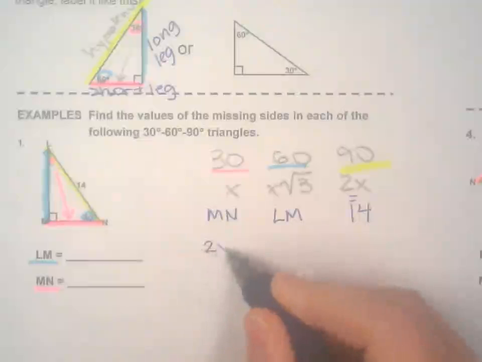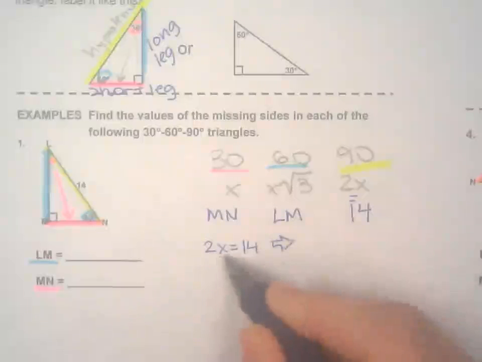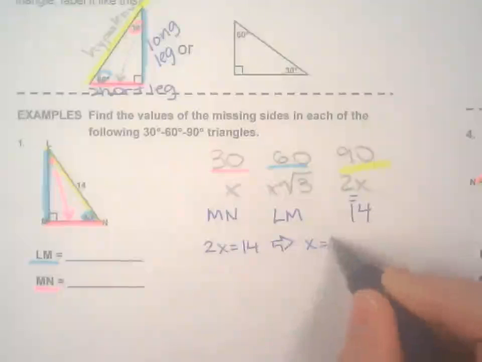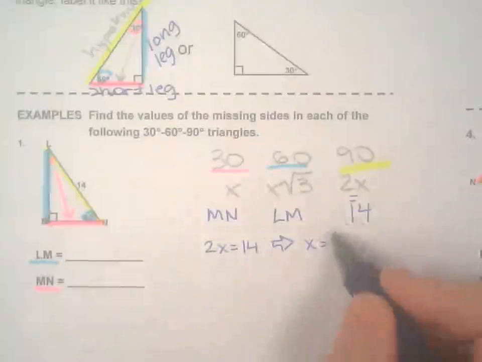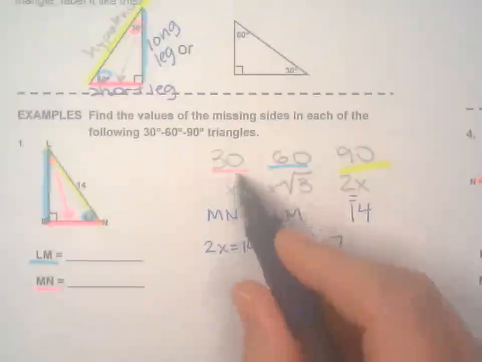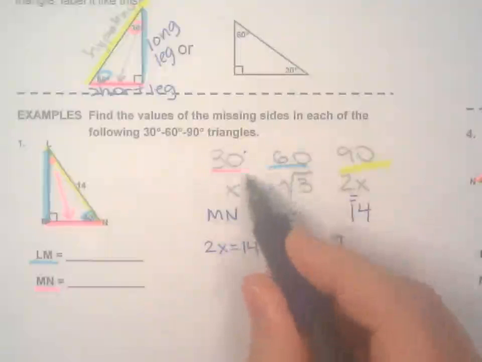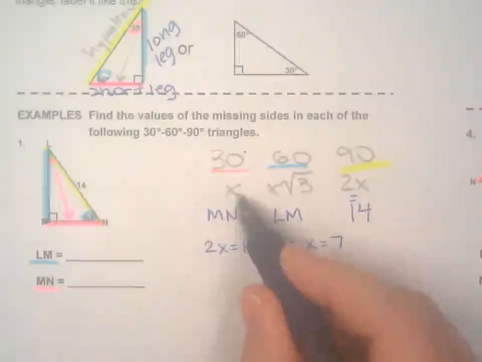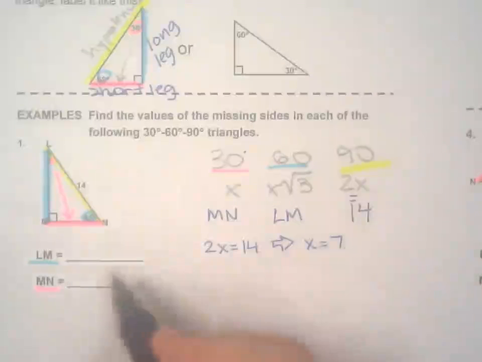Before we do anything, we need to find x because that's the information they gave us. So I have 2x equals 14. When I solve this, I divide both sides by 2 and get x equals 7. Now substitute. For 30 degrees, the ratio is just x. I know x is 7. Therefore, MN equals 7.